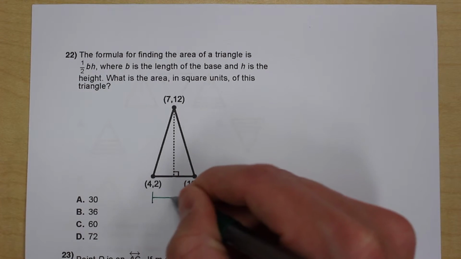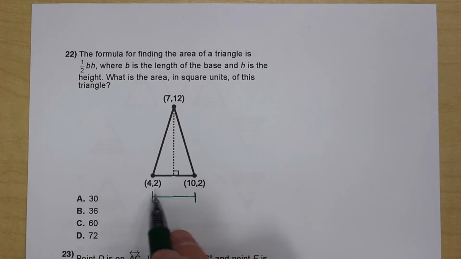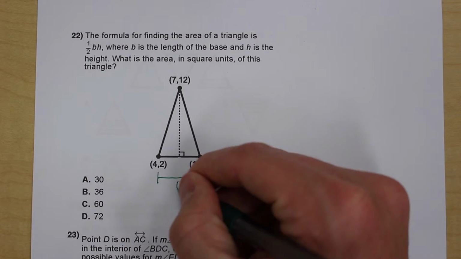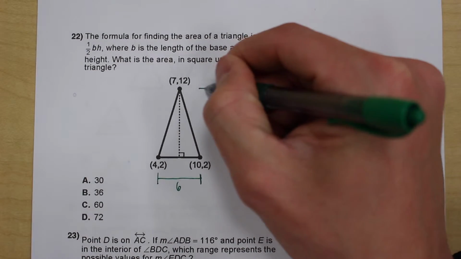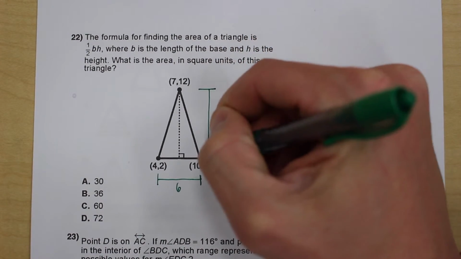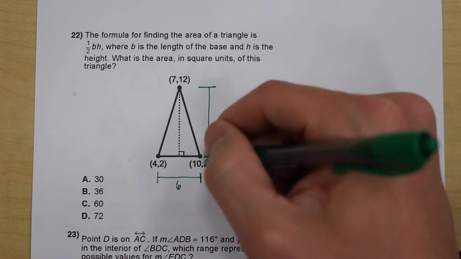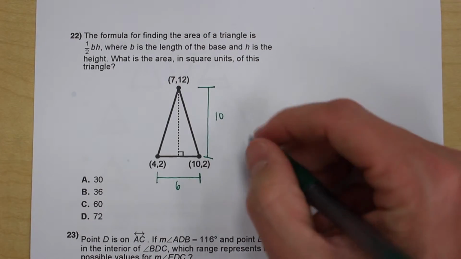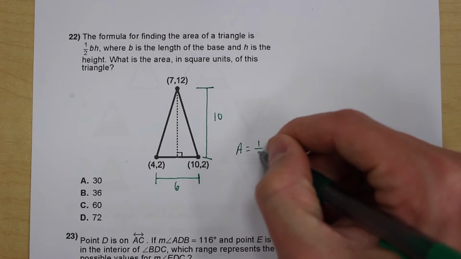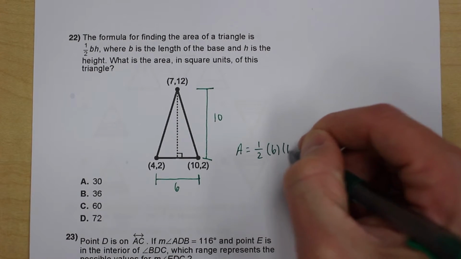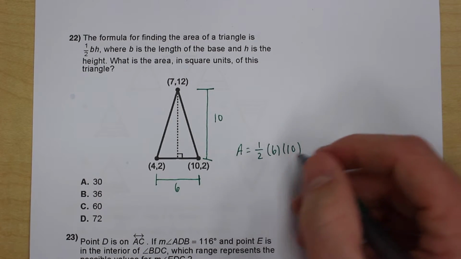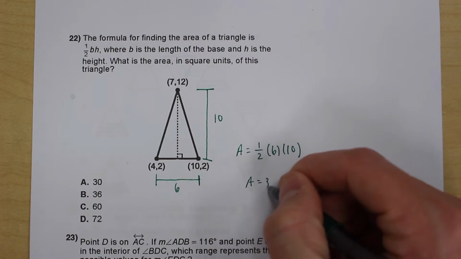So the base goes from 4 to 10 sideways. So that'll be a distance of 6. Then the height goes from 12, right? So this is 12 up here down to 2, so this is 10. So I would say the area here is half of the base times the height. So half of 60 must be 30.